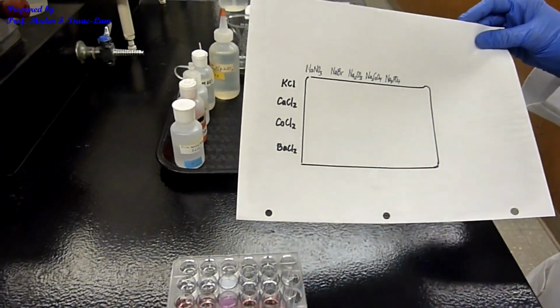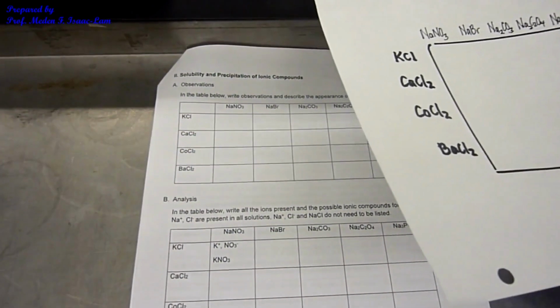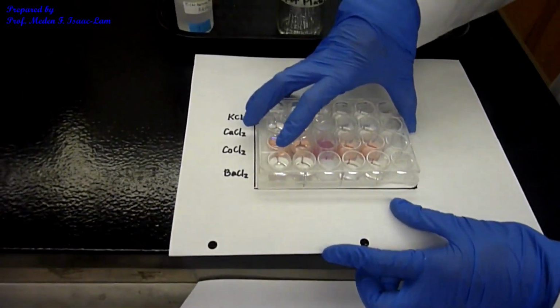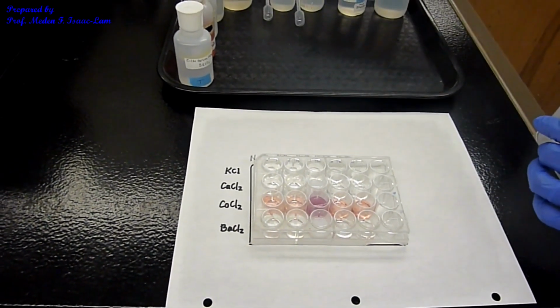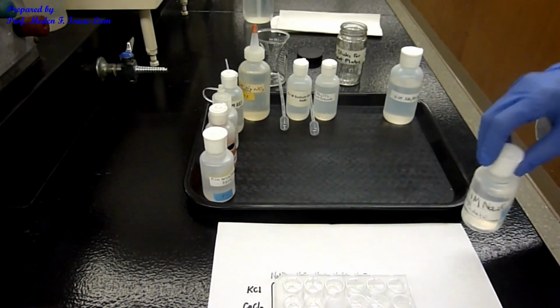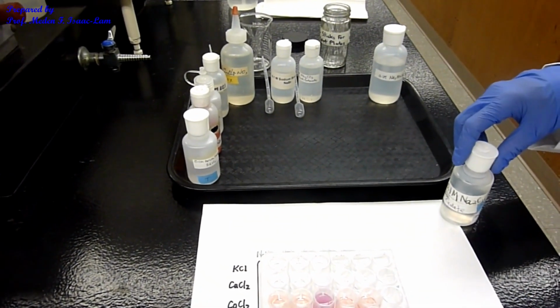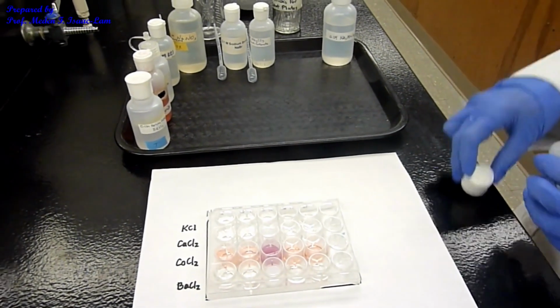Now we're doing the fourth column. I'm now doing sodium oxalate. The same thing, I'm going to add a ml.